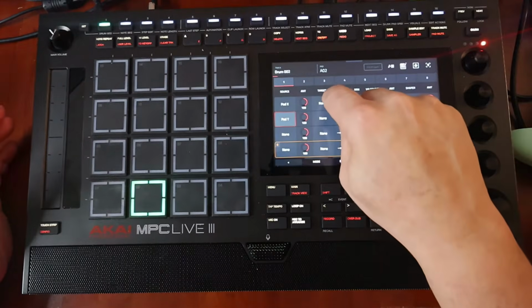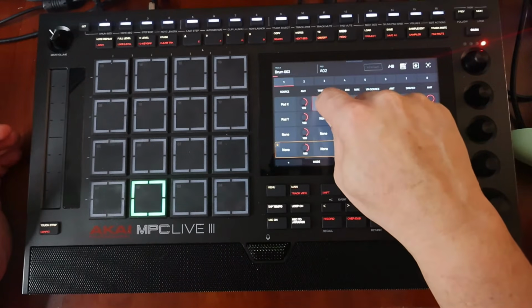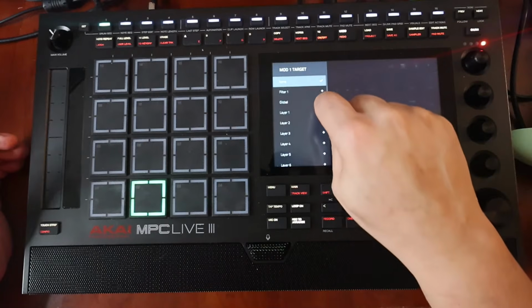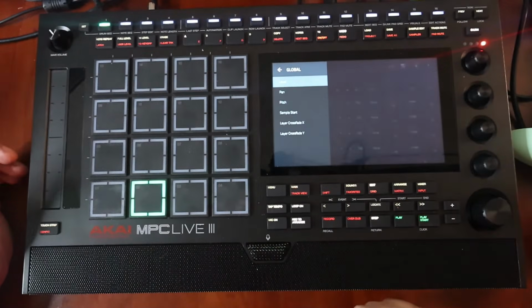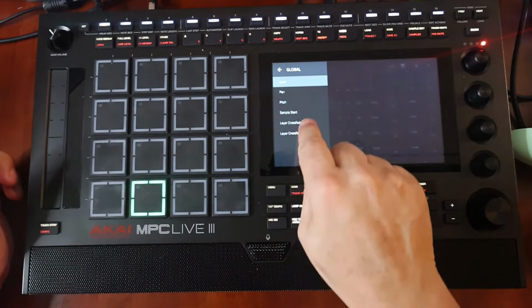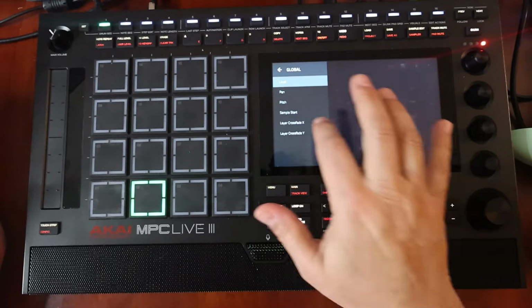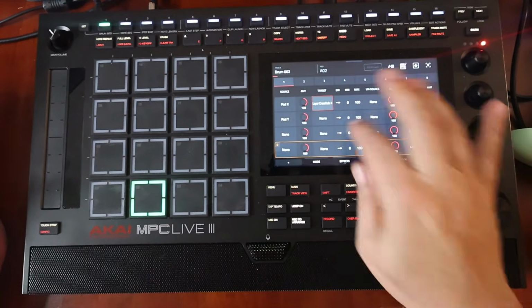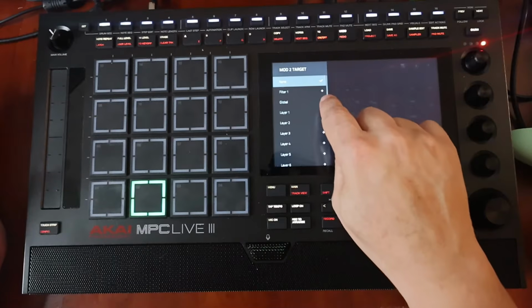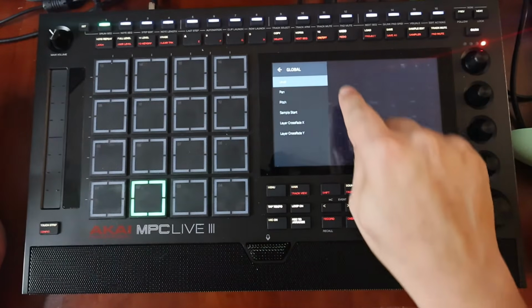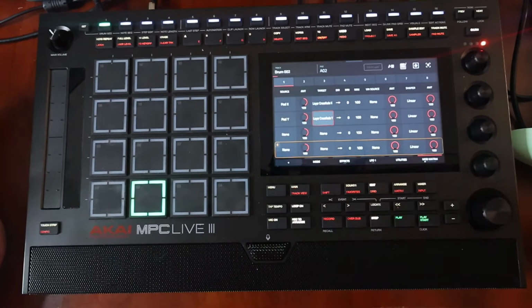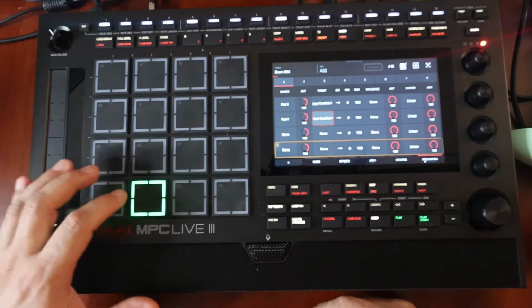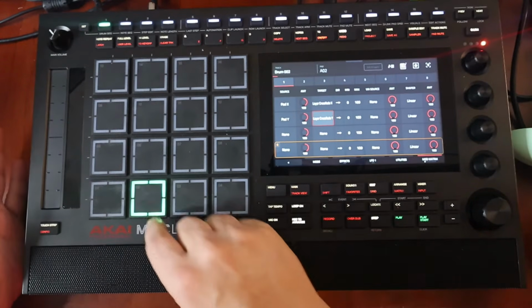So we're going to tap the target, and I'm going to go to global. Inside of global, we've got these layer crossfades. For X, we want to hit layer crossfade X. For Y, we want to go back in again to this and hit layer crossfade Y. Seems pretty obvious, but now that we've done that, just doing that will give us this.